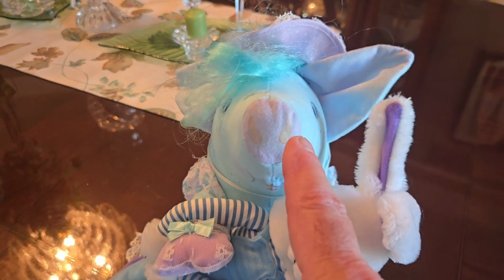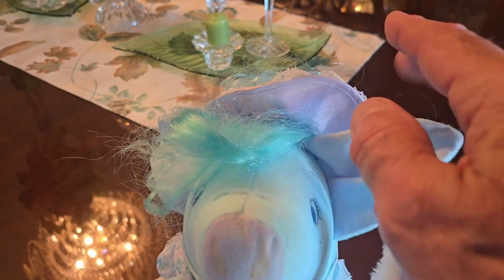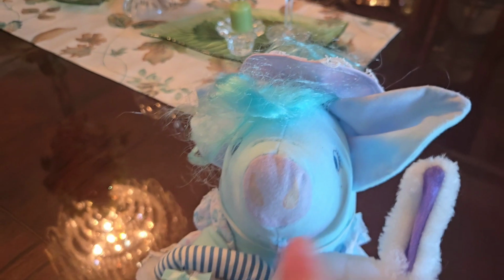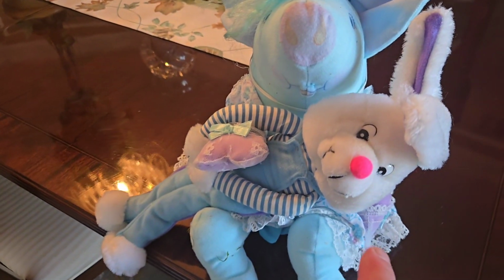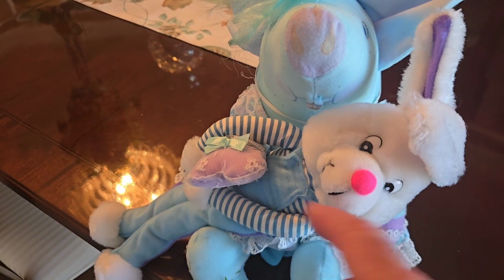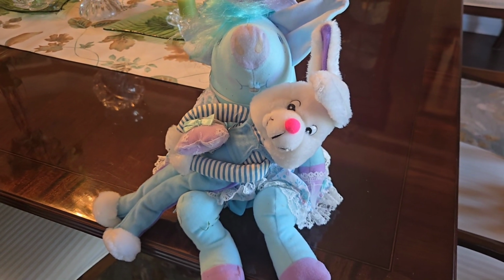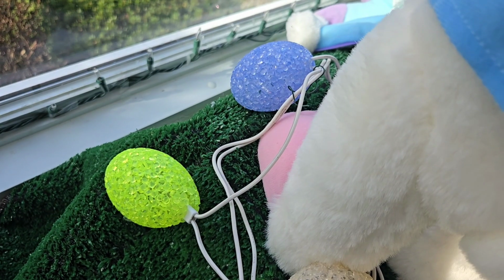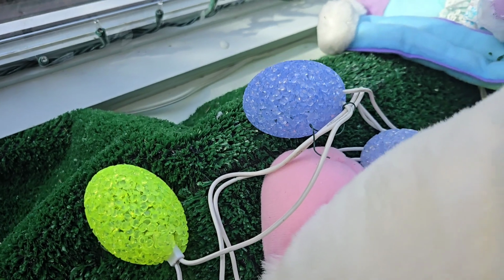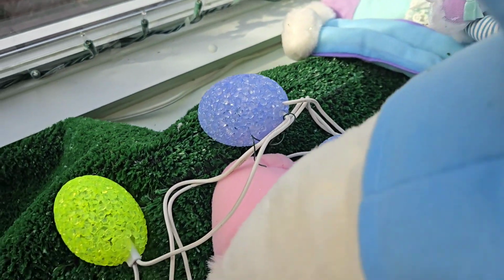Next in is this little piggy right here. Look how cute with her little hat. I have to fix it, and her hair, and a little dress. And I have this little rabbit kind of holding on to her, sitting here. I have to fix them better, but I like to put those right in the middle. All right, I put the lights in there.